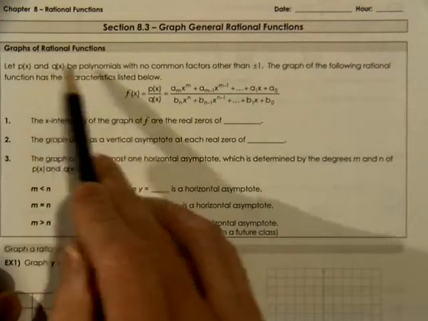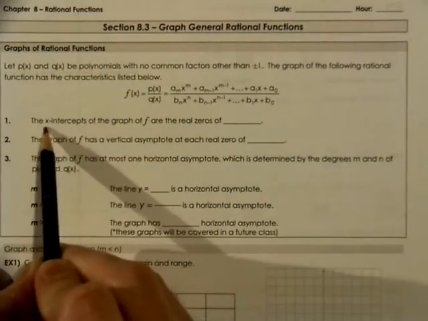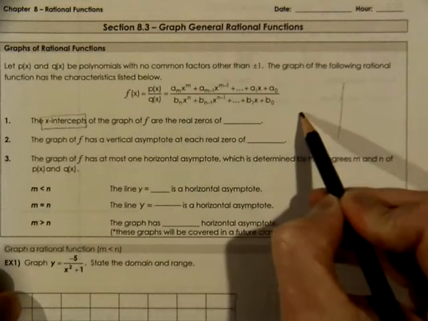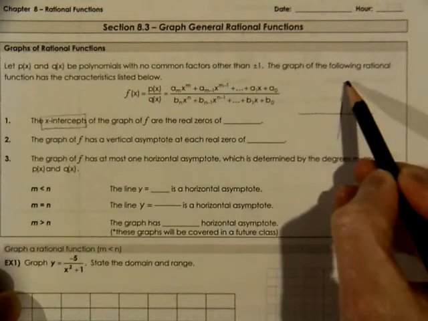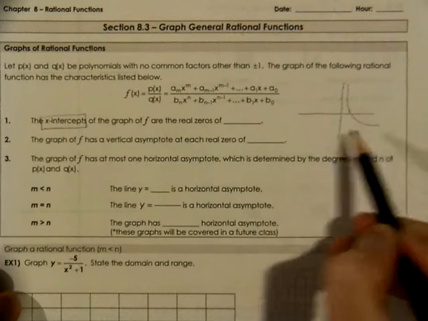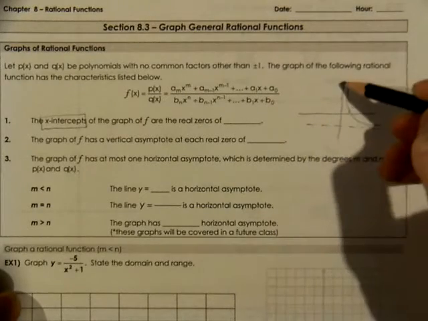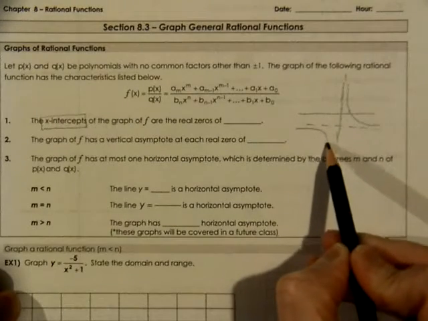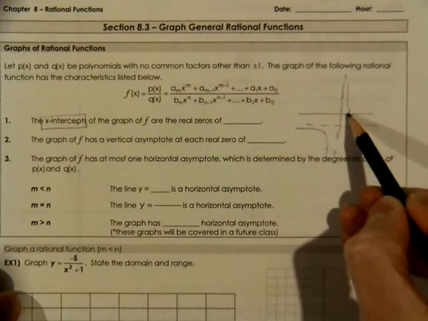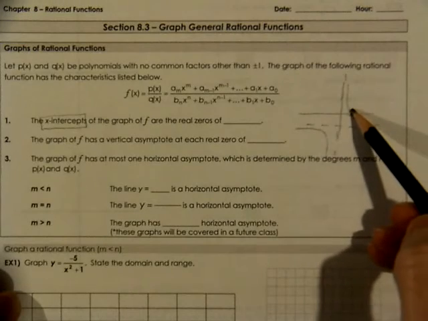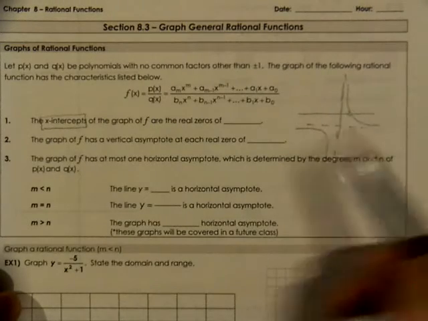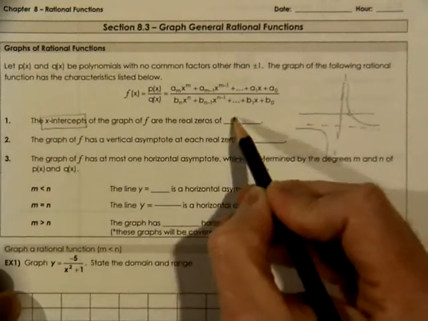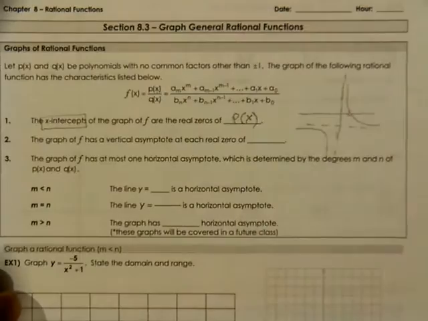So looking over our rules here, we see the x-intercepts, where the graph is going to cross. If we have a particular rational equation that might come down with our asymptotes and do something like that, it would cross the x-axis here. The location of this would be where the top of the fraction, the numerator, p of x, is 0.